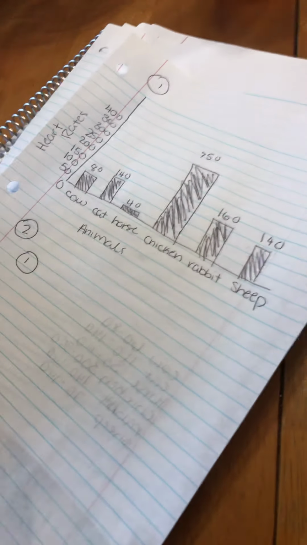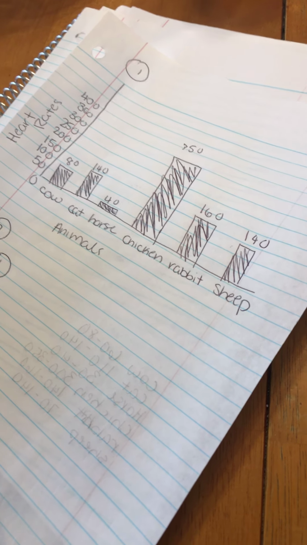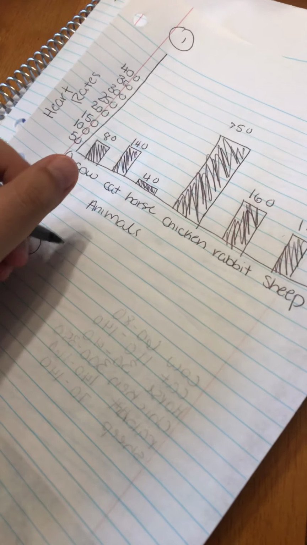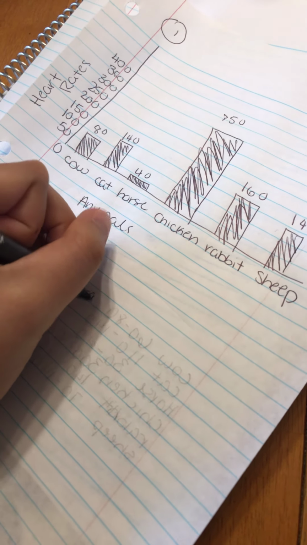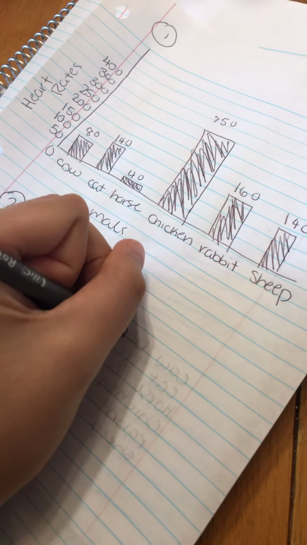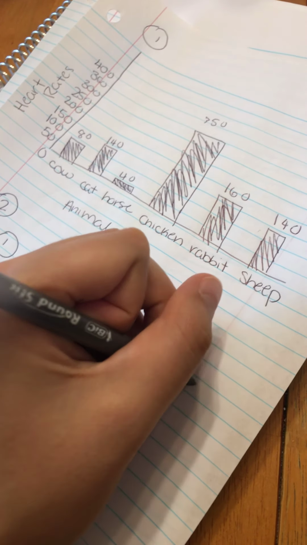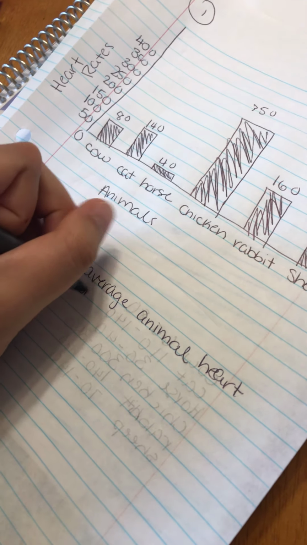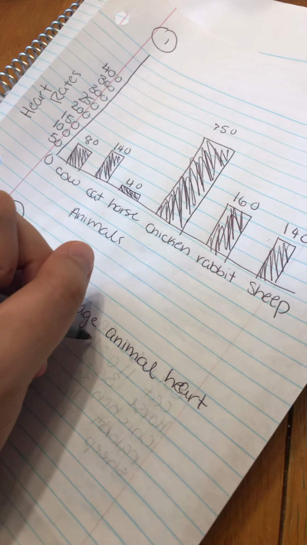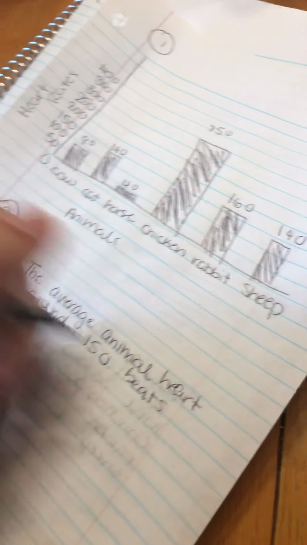Some conclusion examples that I would probably make. I would say that the average animal heart rate is around 150 beats per minute.